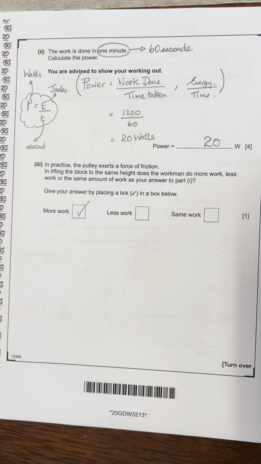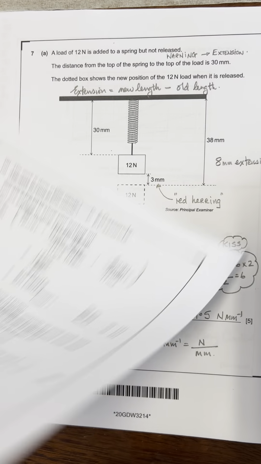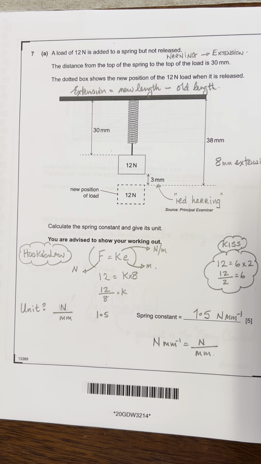In lifting the block the same height, does the workman do more work, less work, or the same? Well, he's going to have to overcome the forces of friction, so he's going to have to do more work. If it was frictionless, he would just do that amount of work. Next question. Now it's a Hooke's law question.